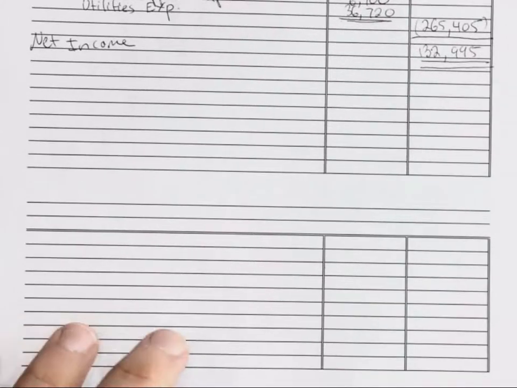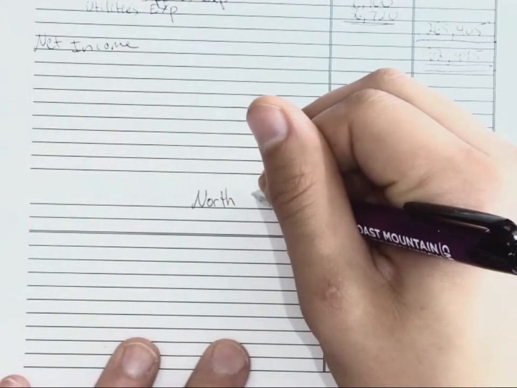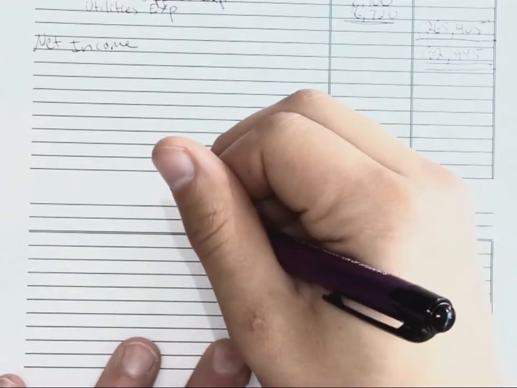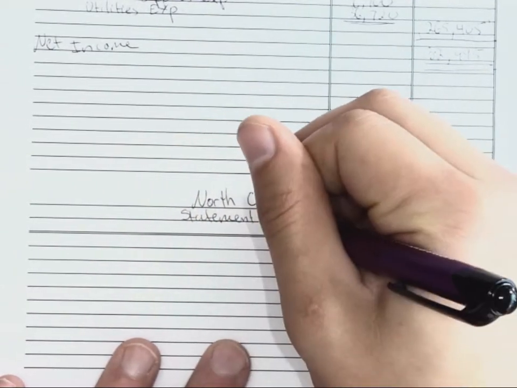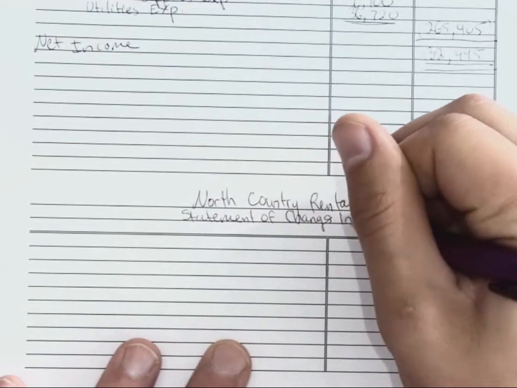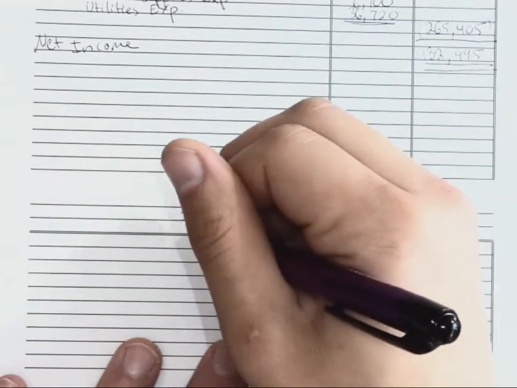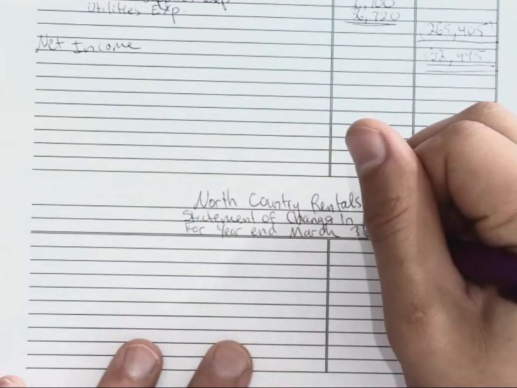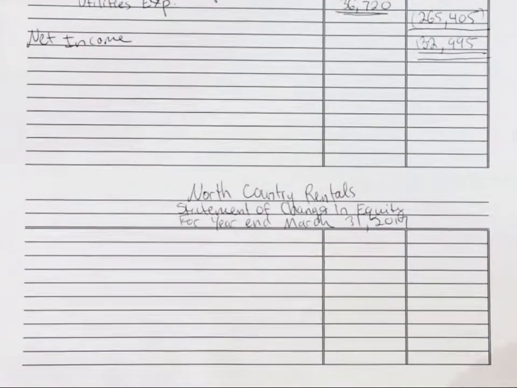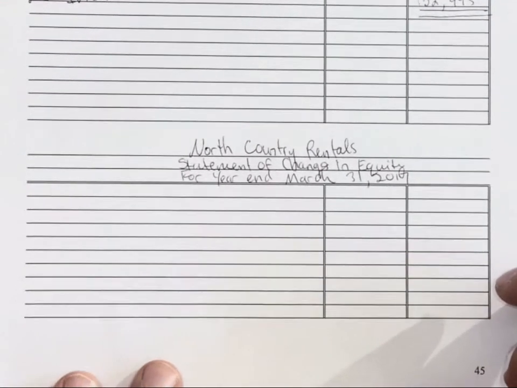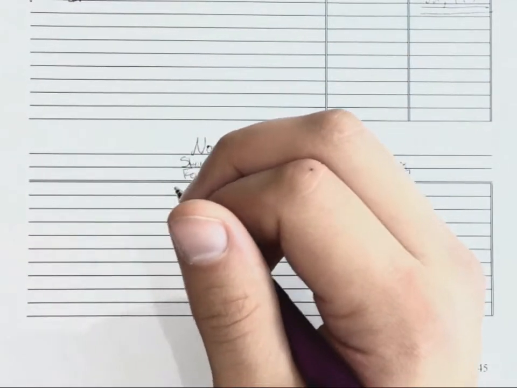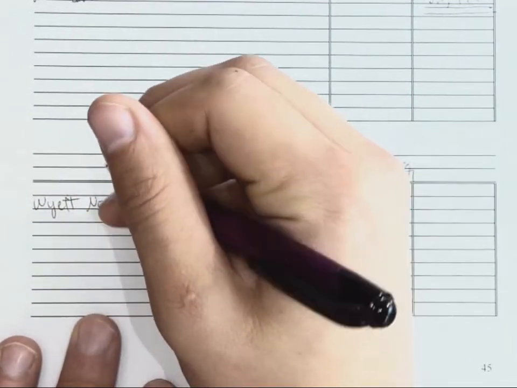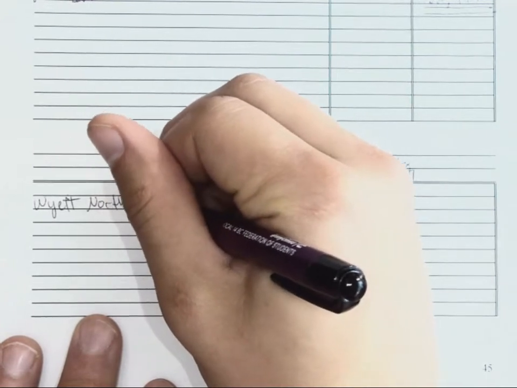So let's pop one down to our statement of changes in equity. And we have Wyatt North Capital.